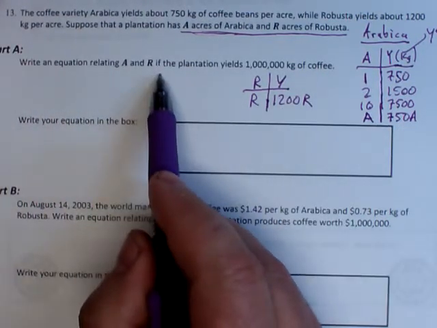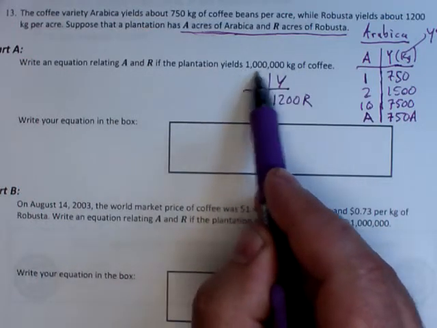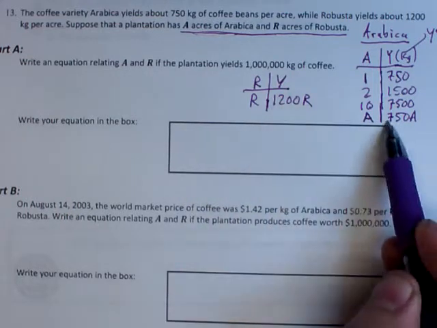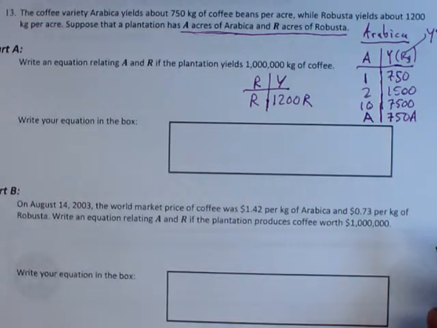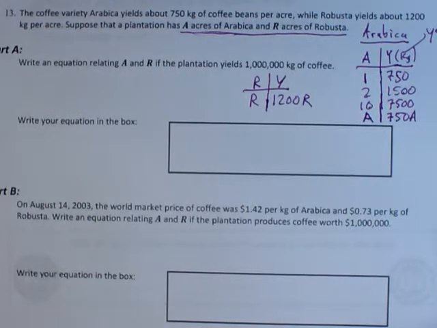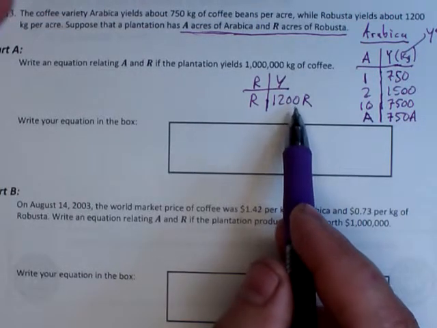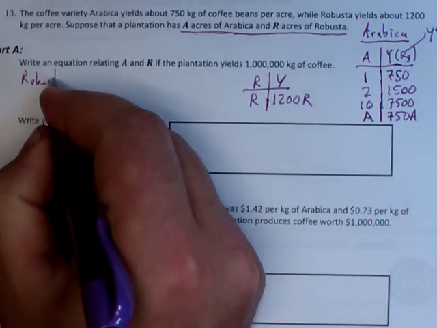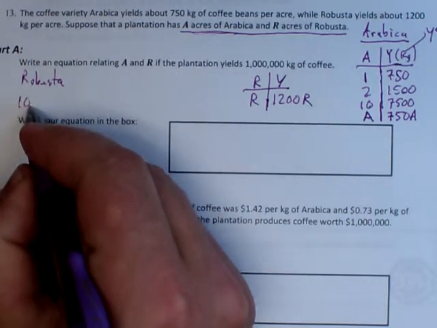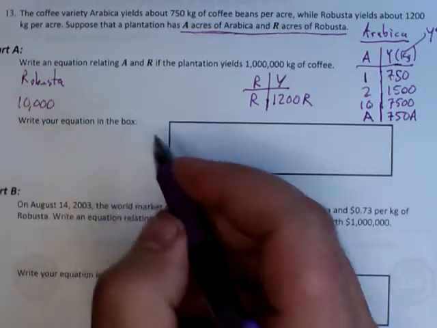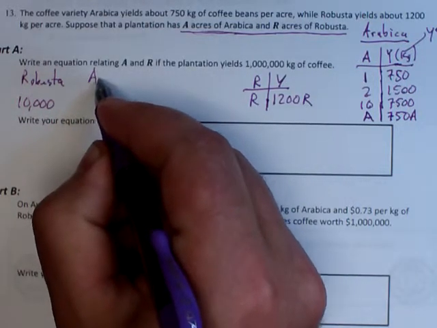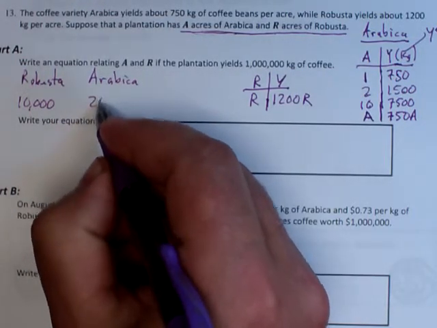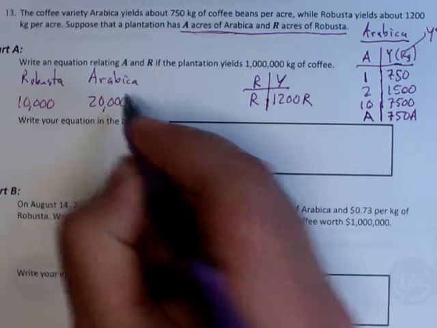And they tell us that there's a total of 1 million kilograms of coffee. So if I add up this amount of coffee and this amount of coffee, I'm going to get the total, right? So just for example, let's say there was 10,000 kilograms of Robusta, and of Arabica, there were 20,000 kilograms of Arabica.